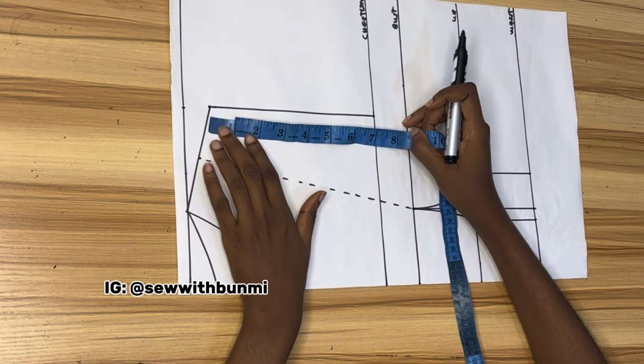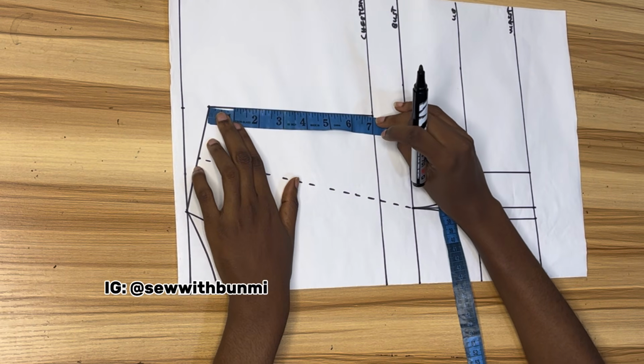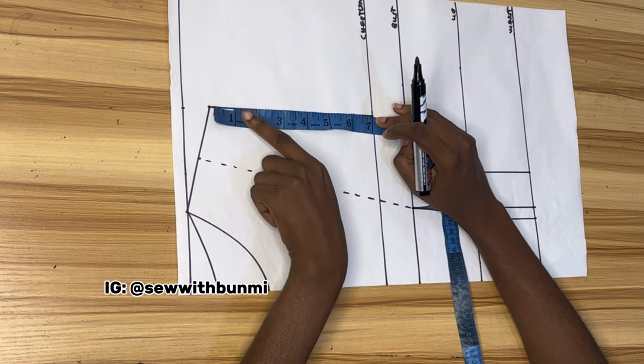And if you want to make a princess armhole bustier, just go ahead and draft your armhole curve first, which I'm doing.